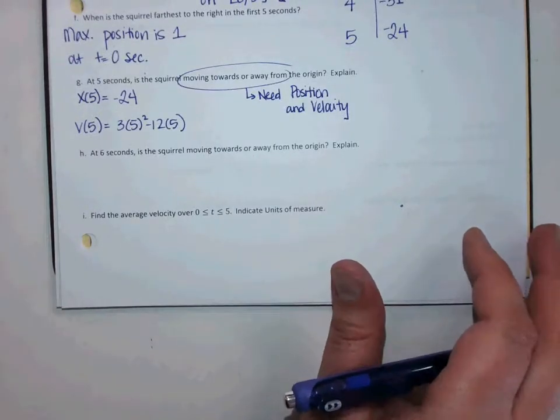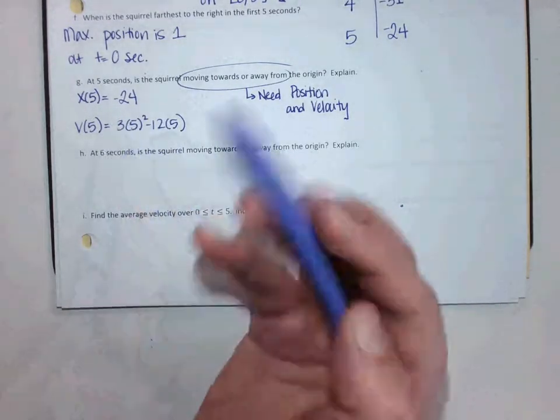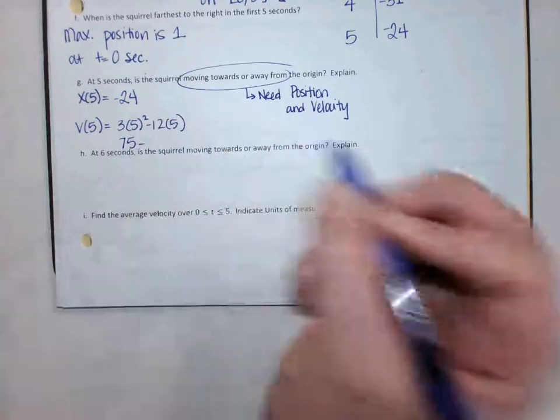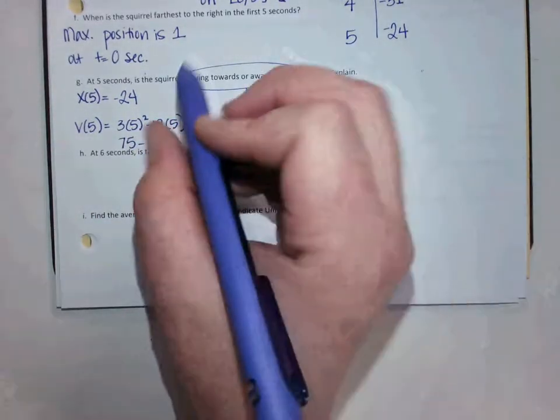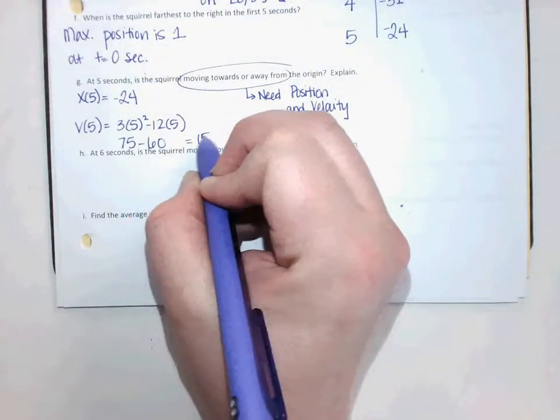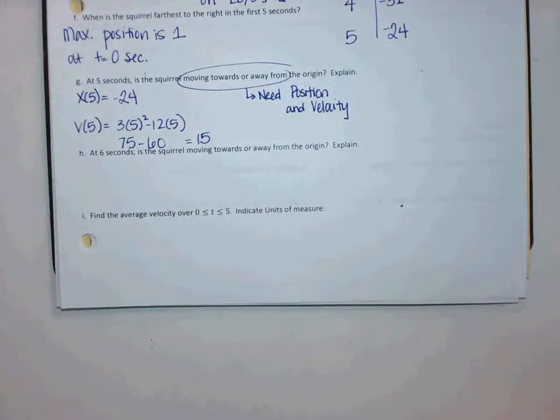Okay, 5 squared is what? 25 times 3 is, and then 12 times 5 is 60. What is 75 take away 60? 15. Okay, so draw your number line.